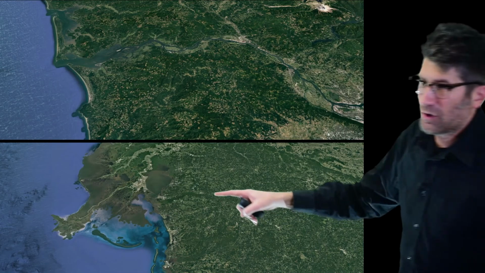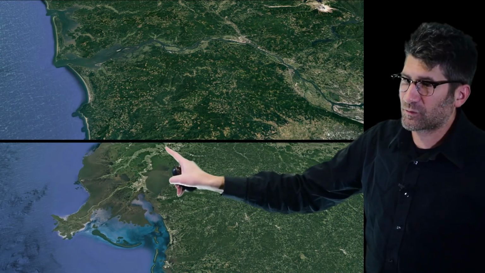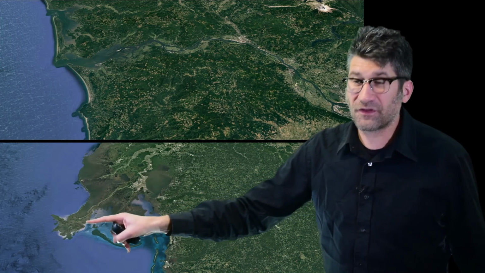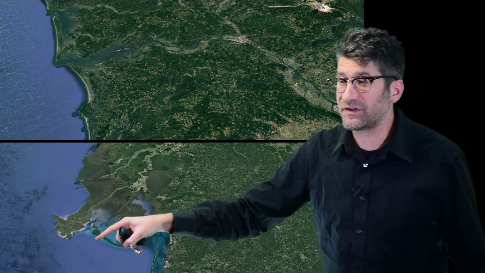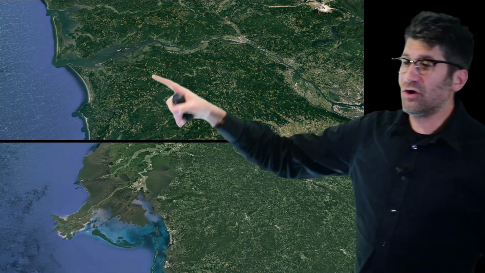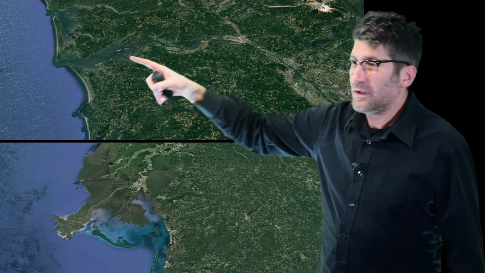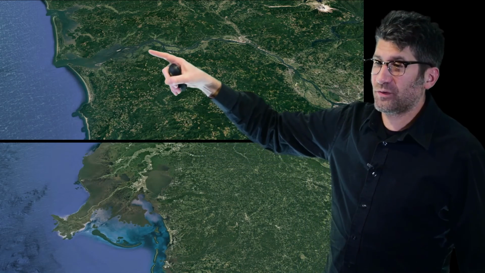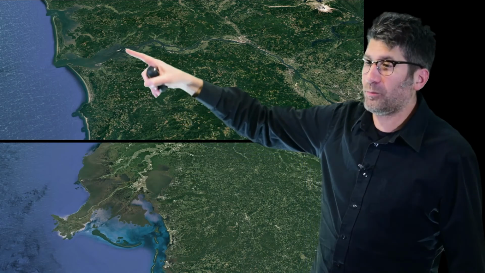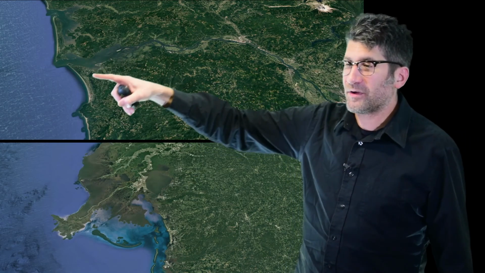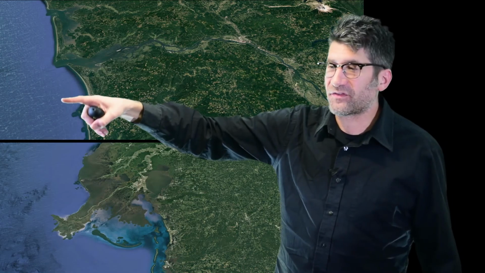Compare that with this river system right here. Does everyone see this river system here? This is the Mississippi River, which is flowing down into the Gulf of Mexico. And notice how dramatically different it is. The Columbia River has an estuary. We have this big broad opening where the Columbia River meets the Pacific Ocean.